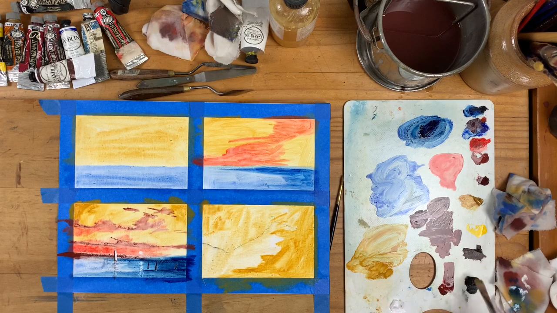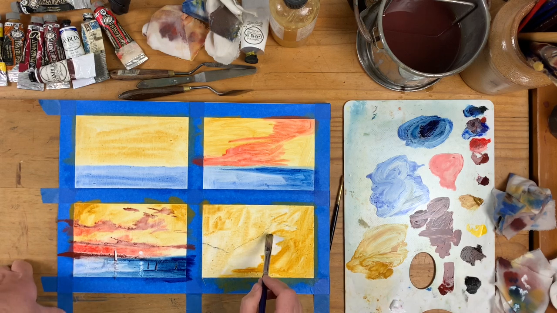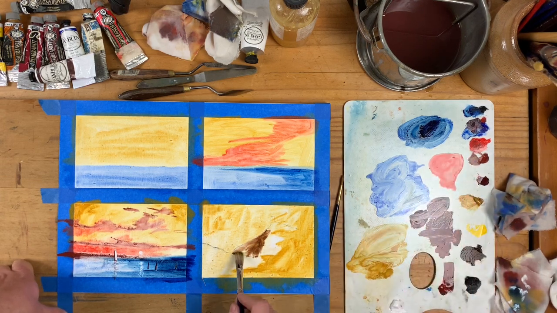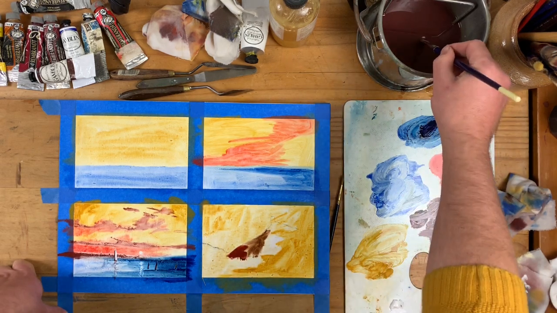Whilst that's still wet, we're going to come in there with a bit of burnt umber, and we're going to strengthen some of our land masses here with some dark. We might even come in with a little bit of light red too. Oh, that is strong.